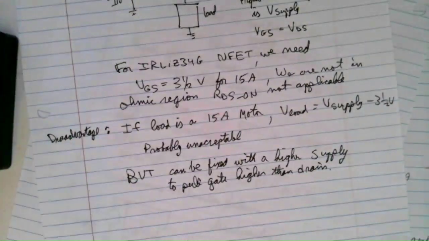Okay, and if you have a higher supply and it can give you enough gate current to be able to pull the gate up quick, and you have something that can pull it down quick, you can make a switcher out of it and do well. All right, but you have to solve that problem, and it's not simple.